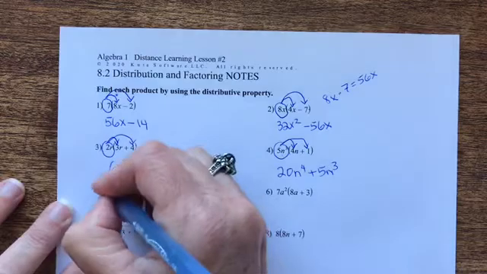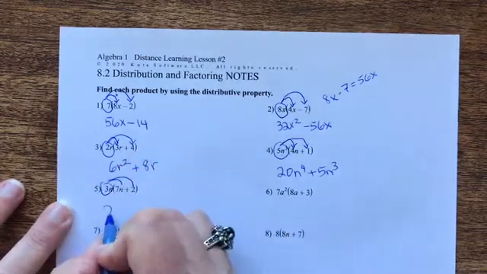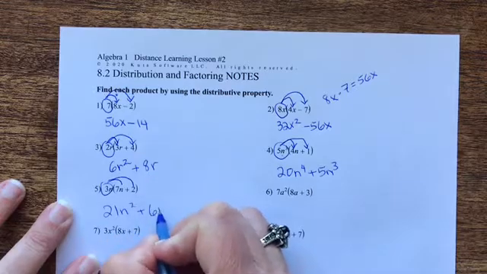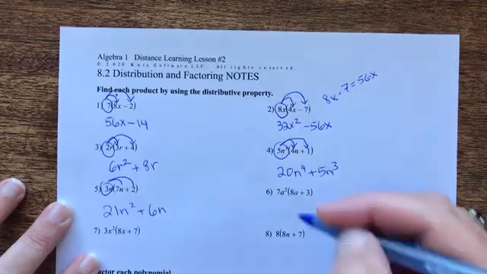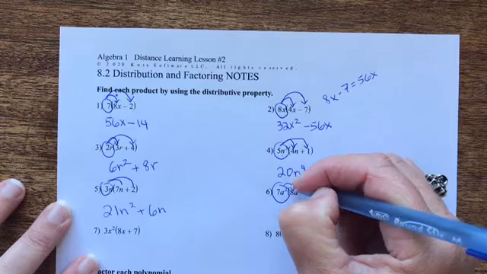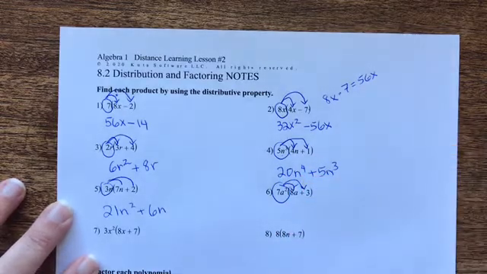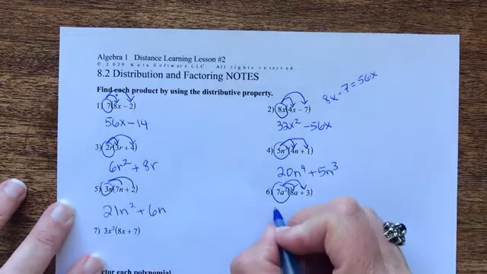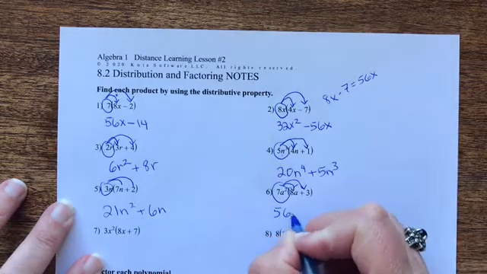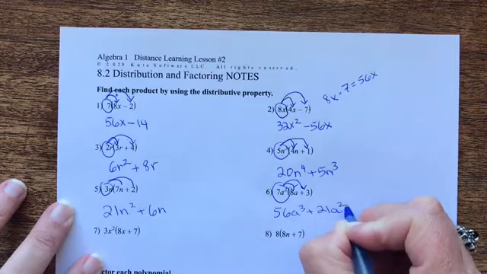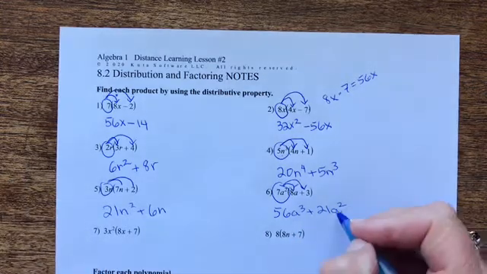Cool. Let's do the next ones. That's 21n squared plus 6n. Make sure it's 6, not 5. We are multiplying. We're finding the product. So 7 times 8. Well, if you didn't know what 7 times 8 was before, you now definitely know it because it's all over this worksheet for some reason. A3 plus 21a squared. Cool. Make sure you have that last variable.